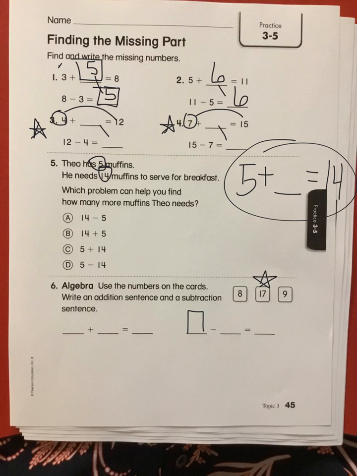And then if you have a little extra time during this station, you can get on Freckle Math. If you don't have time, you need to finish this before you move on to the next station, which is the activity. Remember, if you have questions, I cannot help you. You will have to wait until I am done with all my groups.